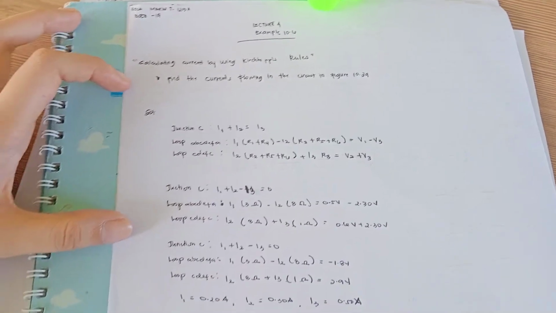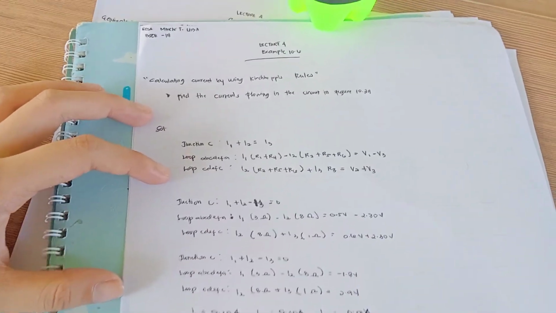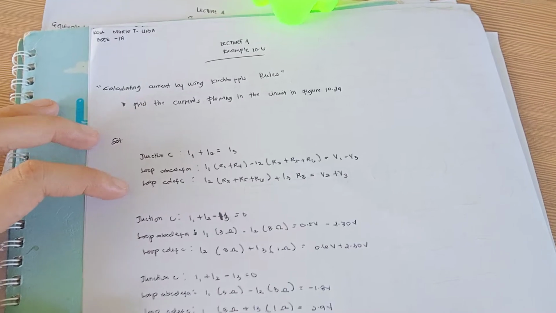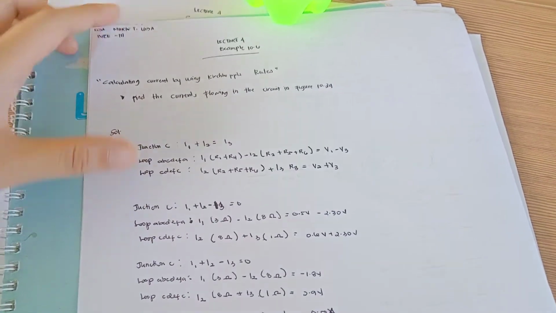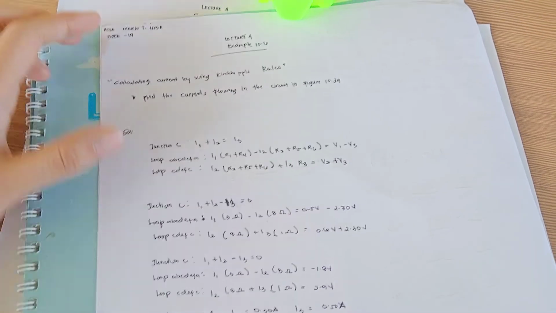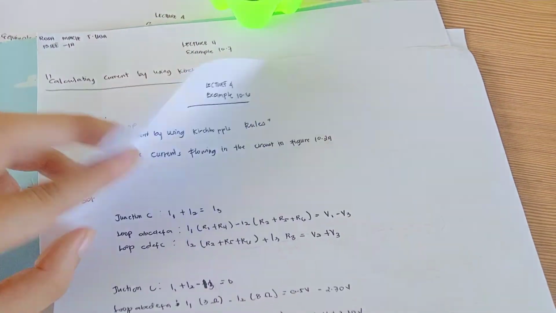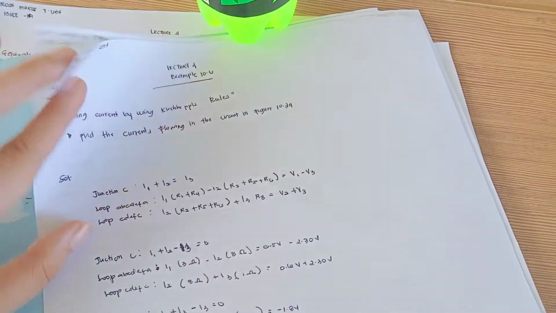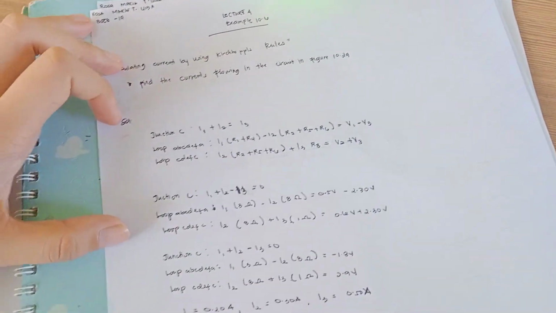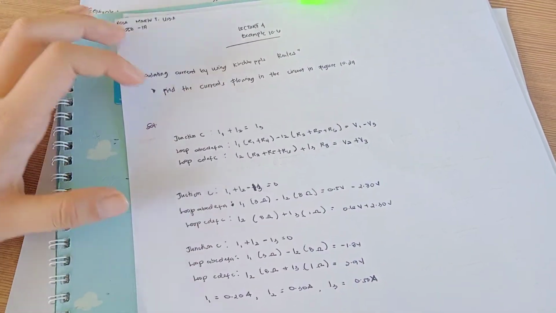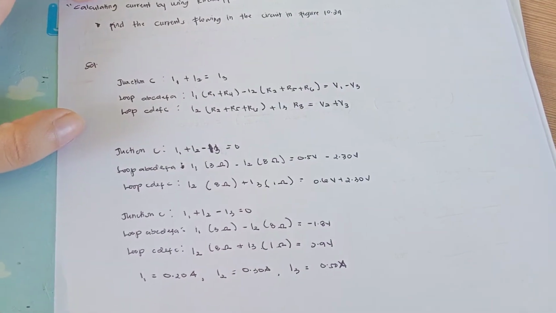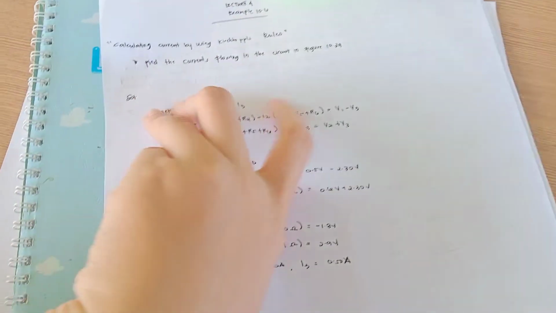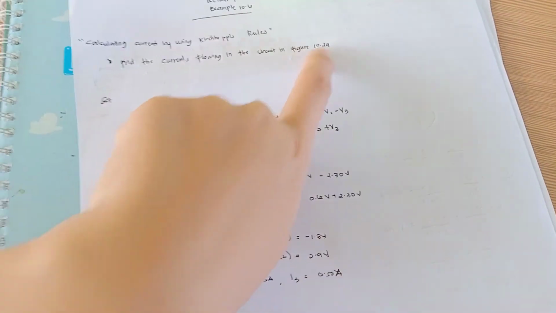So this is the continuation of lecture 4, example 10.6: calculating current by using Kirchhoff's rules. Find the currents flowing in the circuit of figure 10.29. Solution: this is given in the book, 10.29 solution.